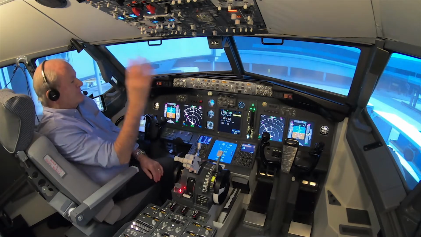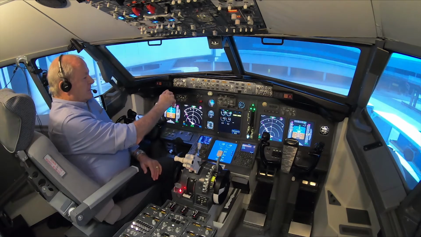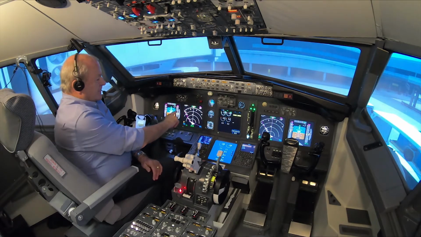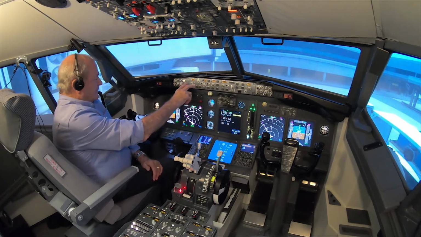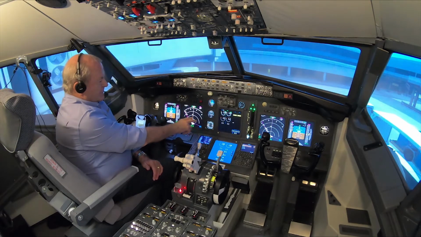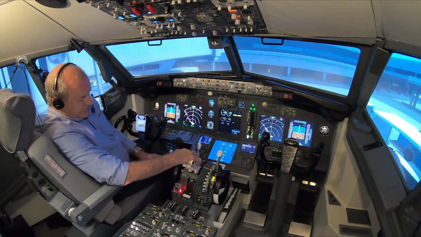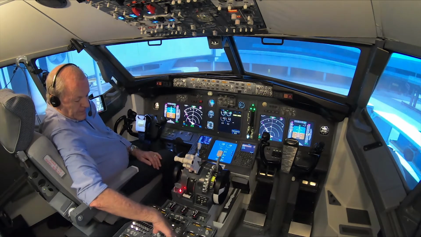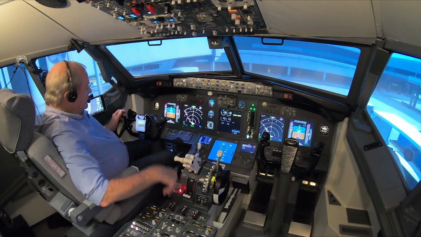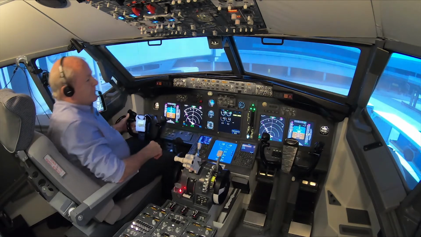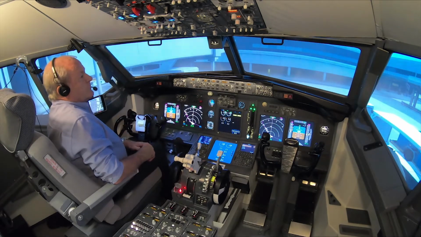So let's go through these panels. You've got the overhead, the mode control panel, which is the MCP, the MIP, which is the main instrument panel, the TQ, which is throttle quadrant, and the radio panel, and then the controls. So we'll go through that and show you what's what with that.